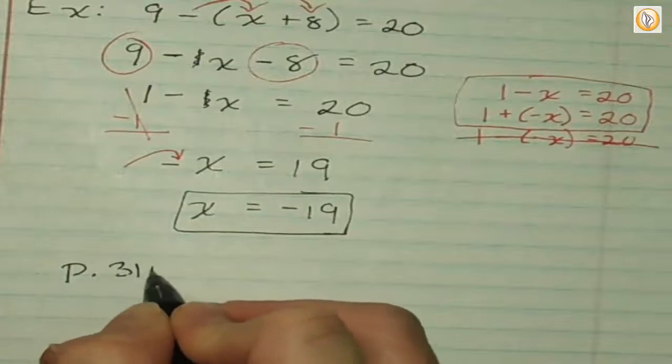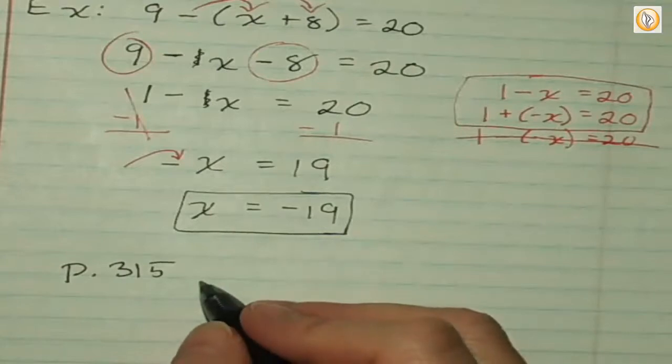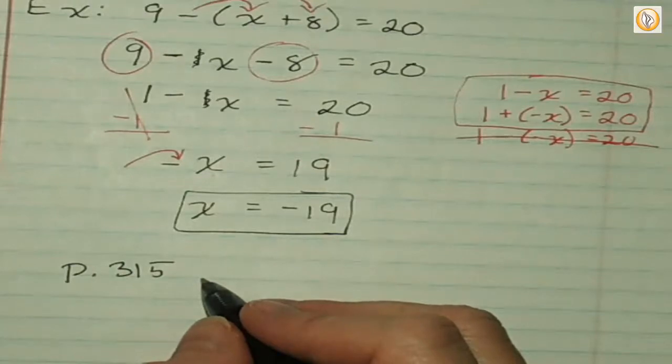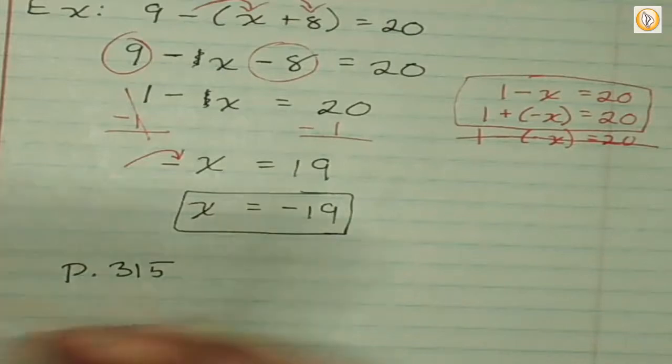All right, so y'all are going to get started. You're going to do page 315, problems 1 through 29 odd. I wanted to do some negatives in front of parentheses, but I don't see any, and I'd be giving away too much homework for tonight.